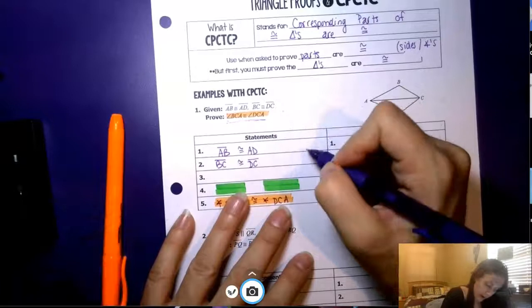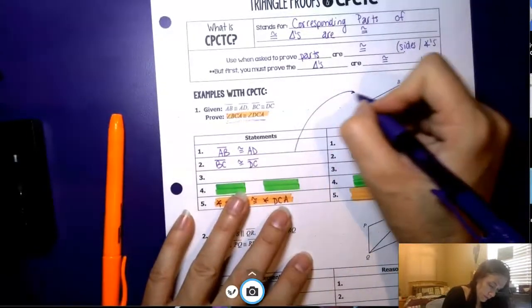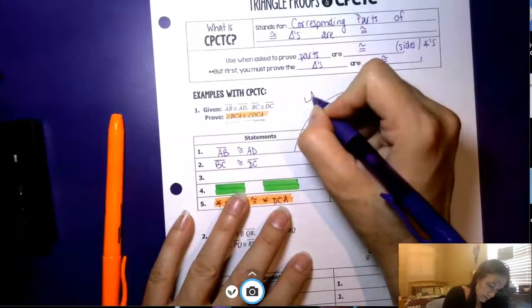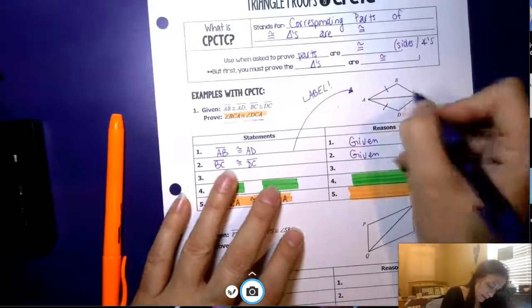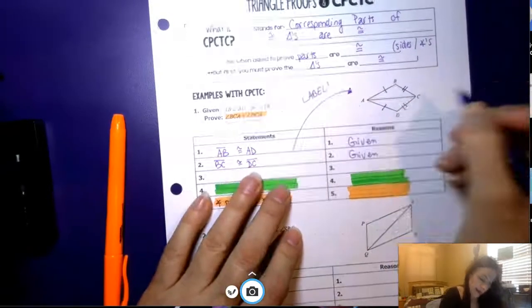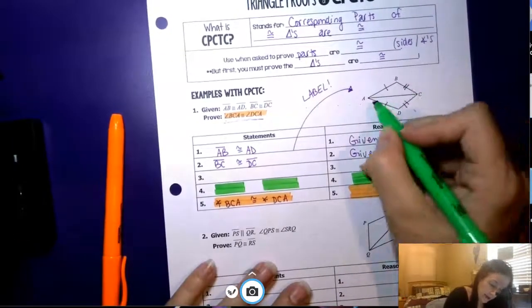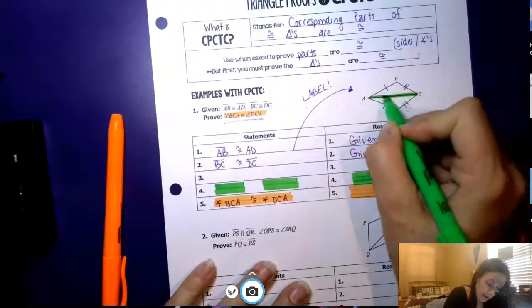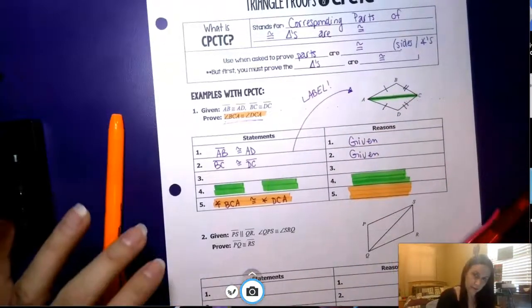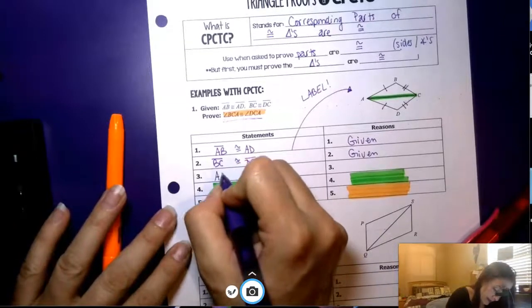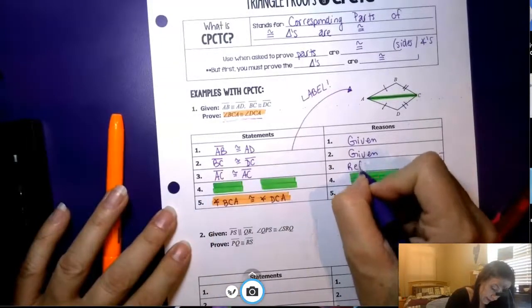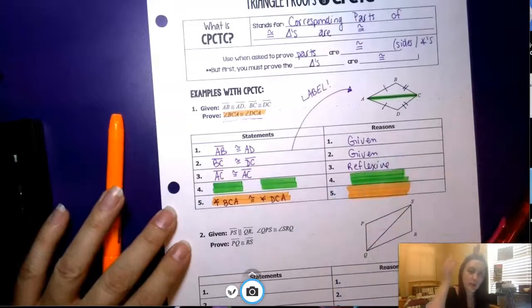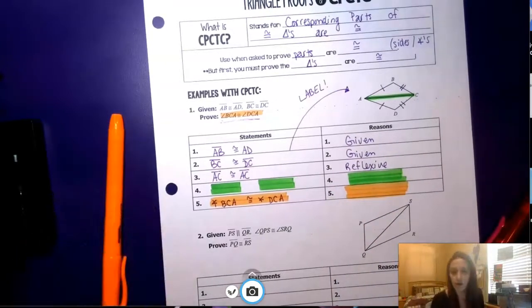I'm going to label everything I know. AB is congruent to AD. BC is congruent to DC. Do I know anything about any other angles? And what about another side? Is that side shared on both triangles? So I know here that AC is congruent to itself because it's reflexive. Do I now have enough information to say that these triangles are congruent?